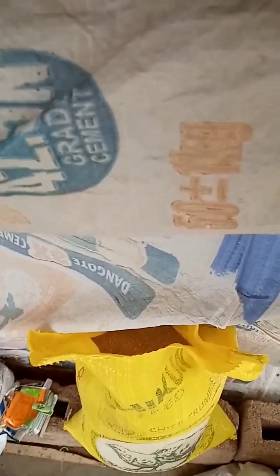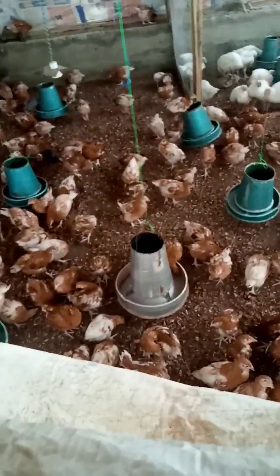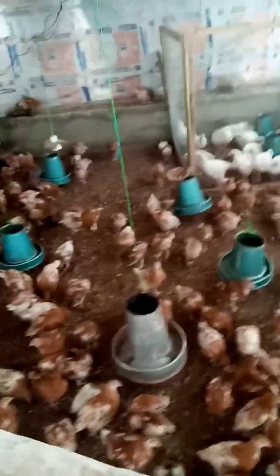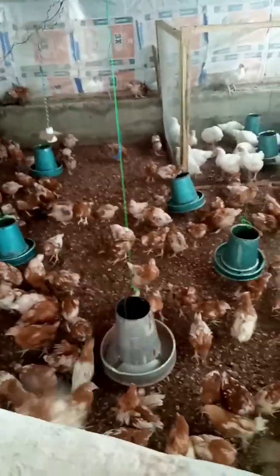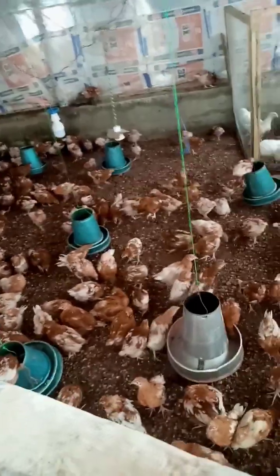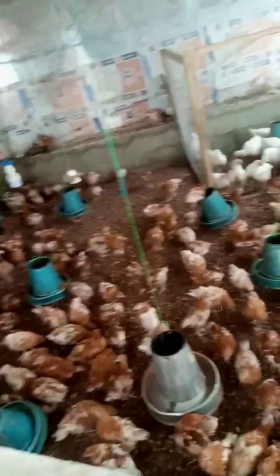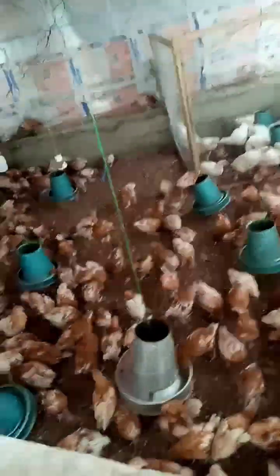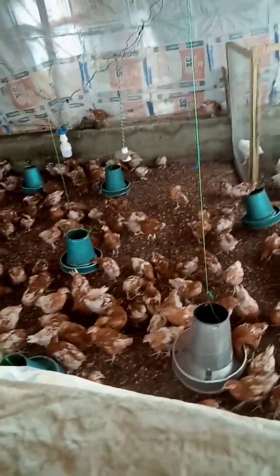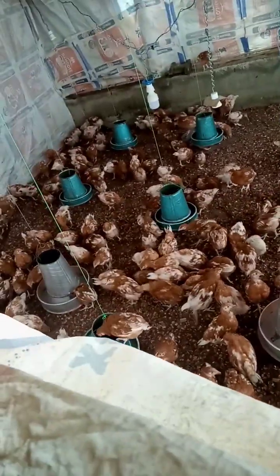So guys, you can see our birds. They're doing very well. Alright, so today, since we started, we haven't given them any oxytetracycline drugs for typhoid. Okay, so this is just the first time today, so we have to give them this oxytetracycline, after the 6 weeks of brooding, to prevent them from any issues.